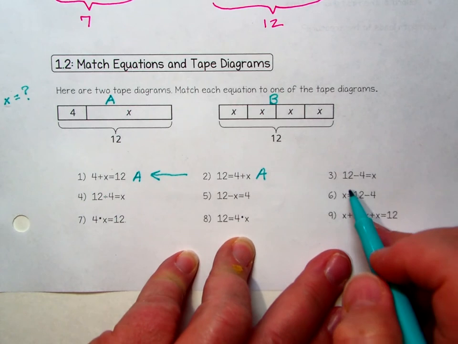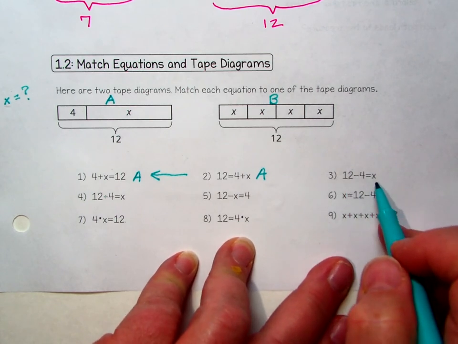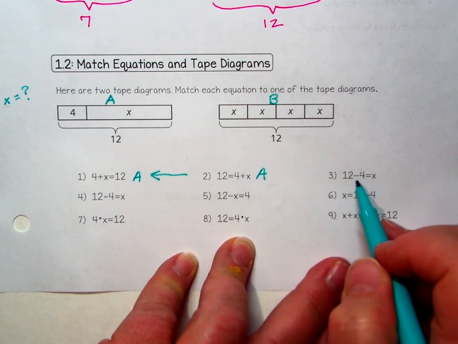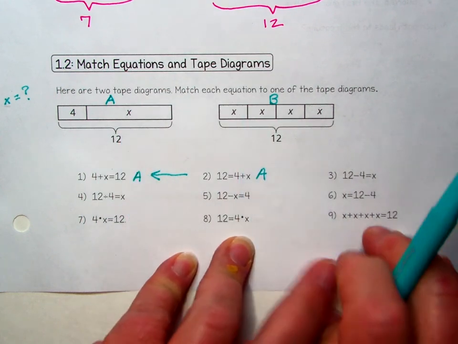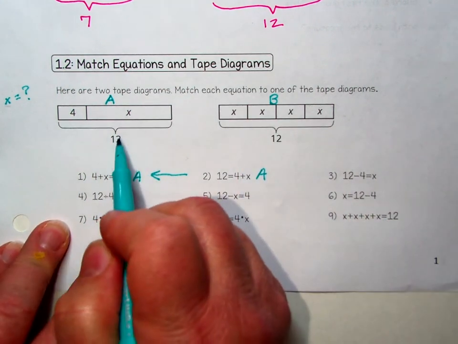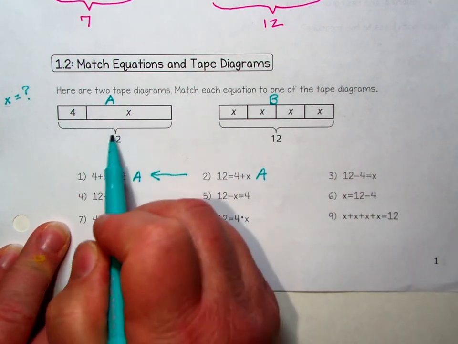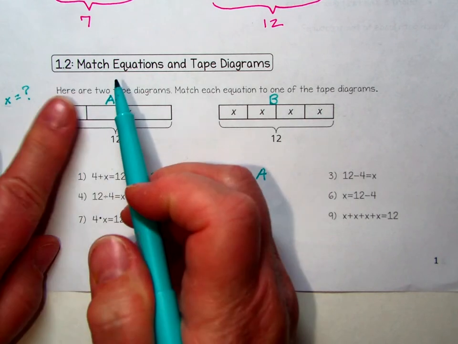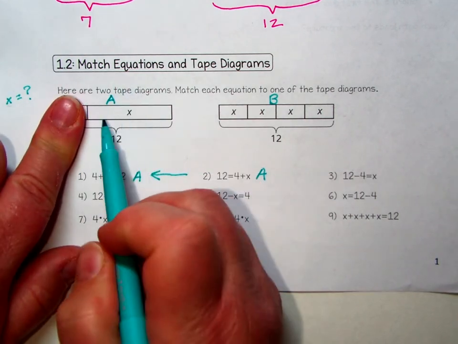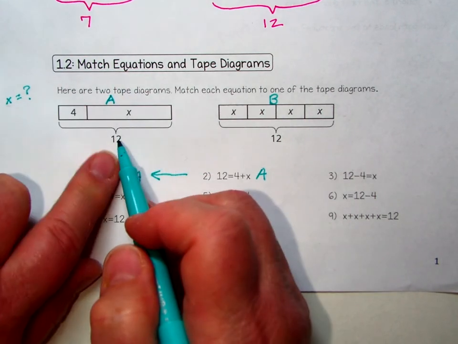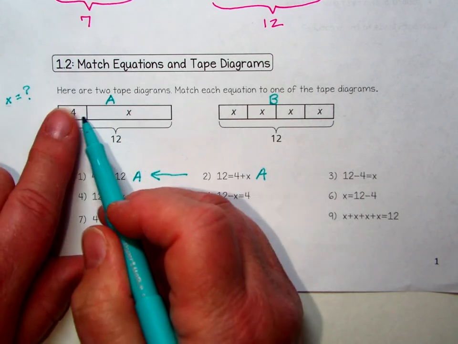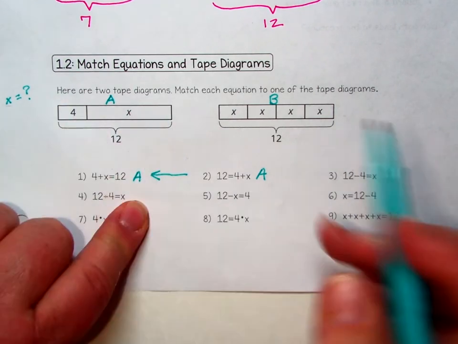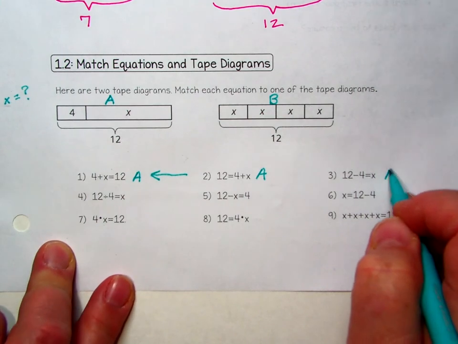All right, number 3, 12 minus 4 equals x. So this might throw you a little bit because we're looking at combinations. But if we think about this, we're saying 12, and if you remove that 4 from the 12, you're left with x. So this could represent the equation 12 minus 4 leaves x. So this is also going to be diagram A.